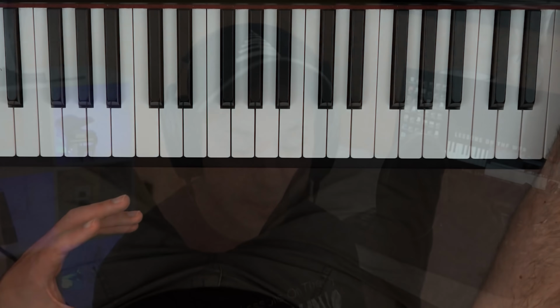Let's together figure out this pattern in the key of D. And this will be the last one, and then I'll show you something different.